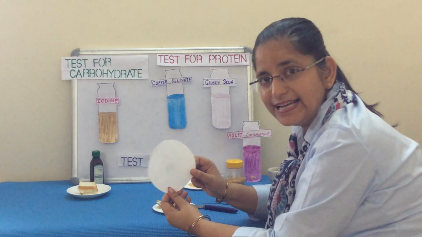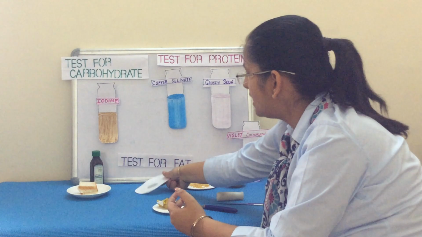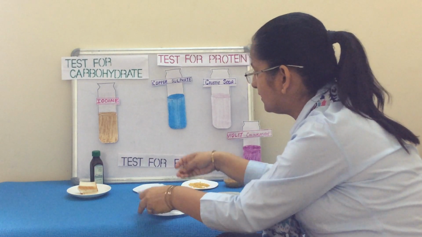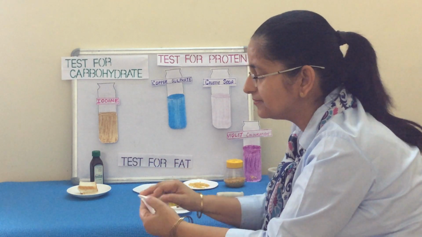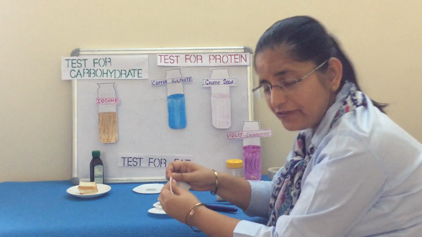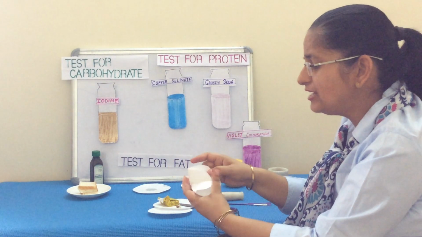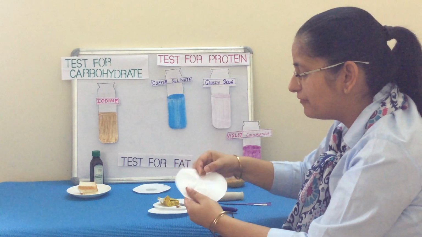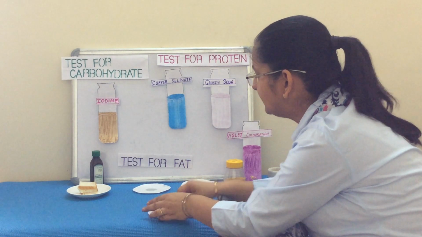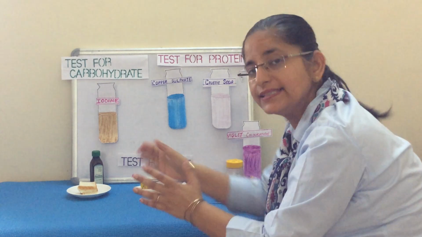So if you want to test whether your nuts are having fat or not, you can just take your nut and break it and then just take a piece of paper and crush it into it like this and try to crush it little harder. So if it is having a fat, the fat will come out from the nuts and then you will see the impression of fat. Yes, you can easily see the impression of fat. So this is a simple test which will prove that fat is present in the sample.